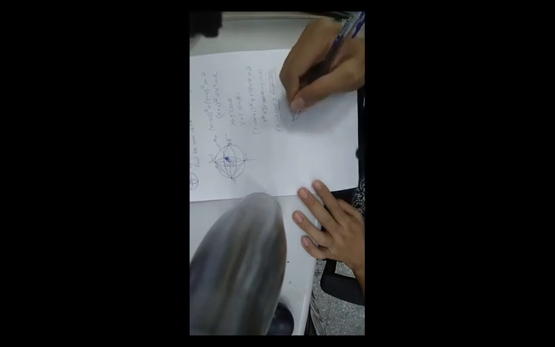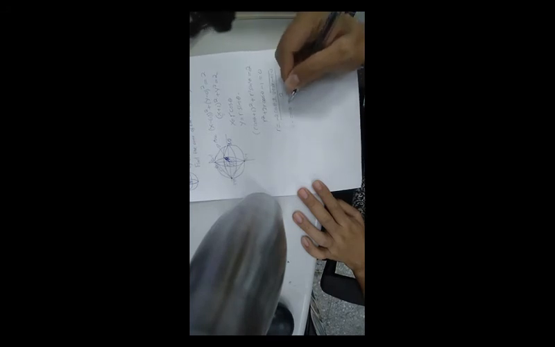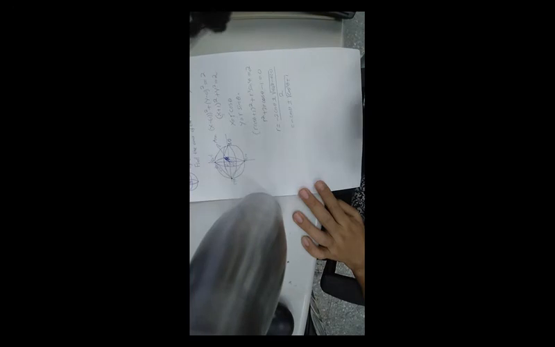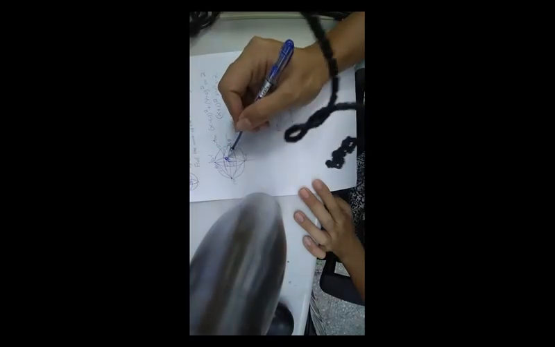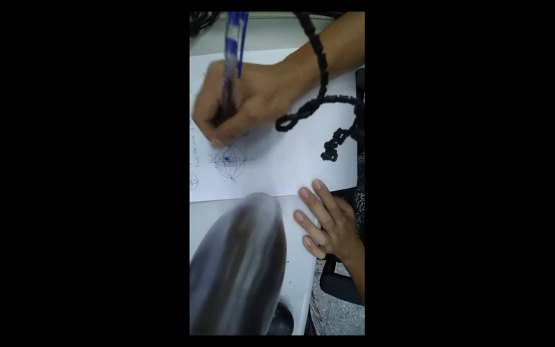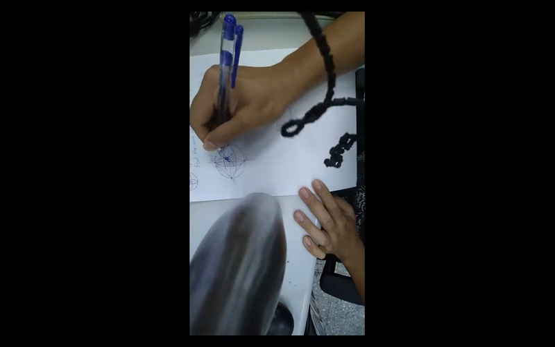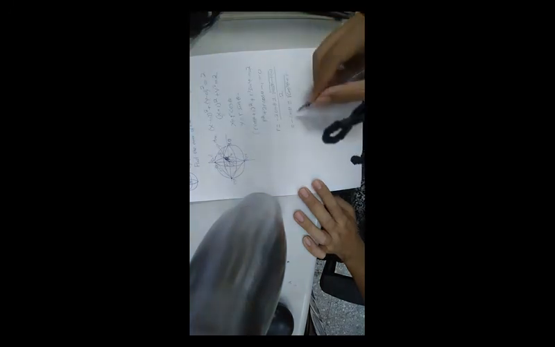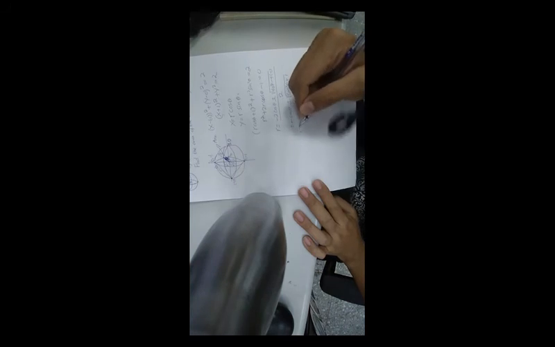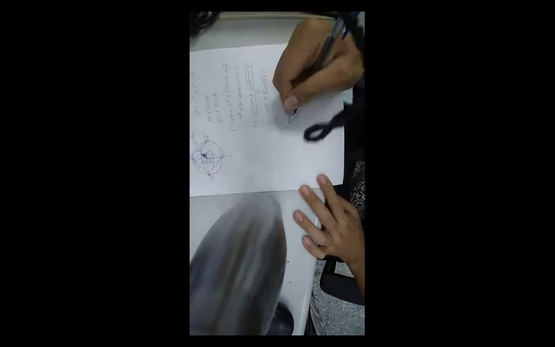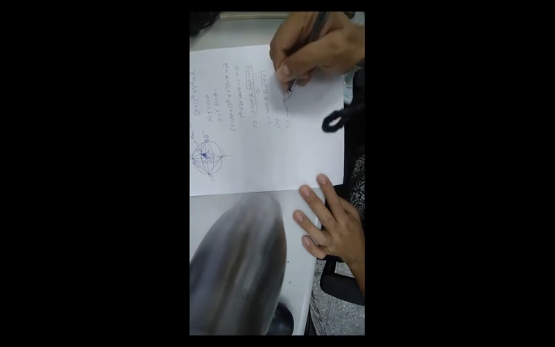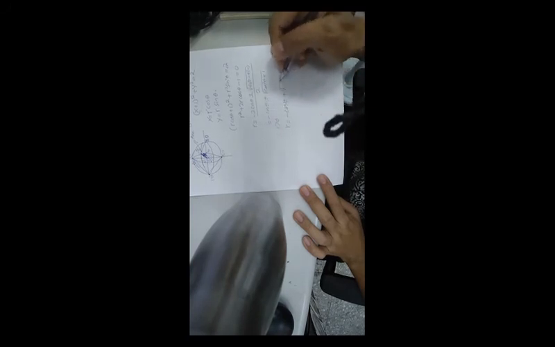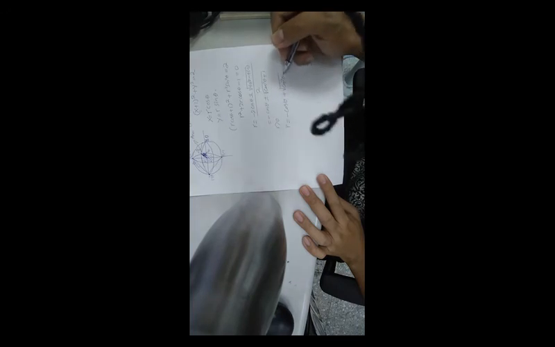So this becomes minus cos theta plus or minus square root of cos square theta plus 1. Because we only need to find the area from this point to this point, pi over 4, we choose r bigger than 0, so r equals minus cos theta plus square root of cos square theta plus 1.